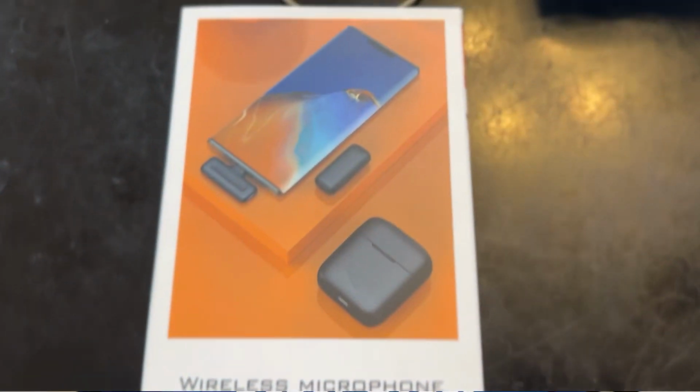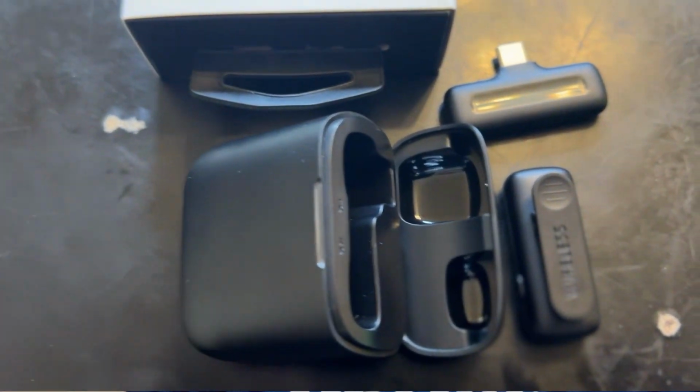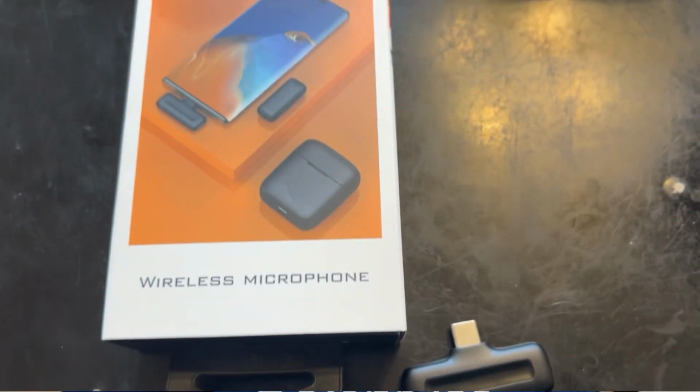So here's mine. I'll put it across the screen. Again, I purchased this. It didn't even have a brand on it. I bought it and it came in this box and it just said wireless microphone. So it's not a brand. I was really testing it out and it's got great quality.